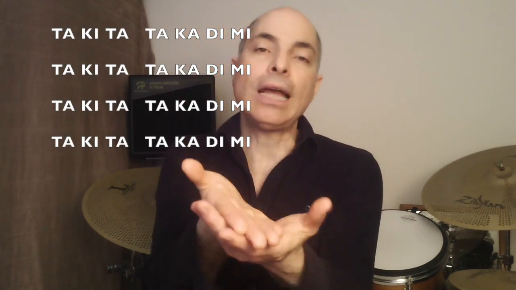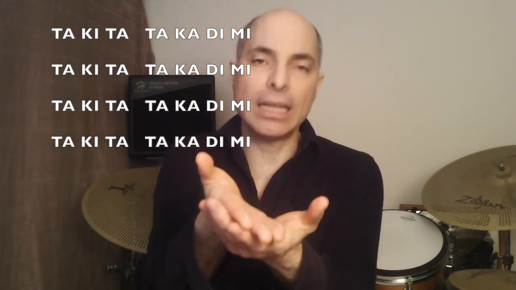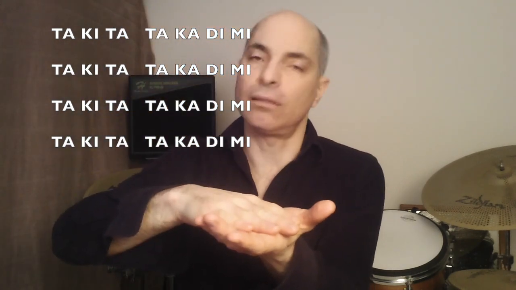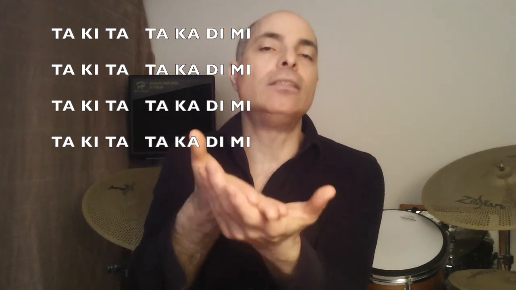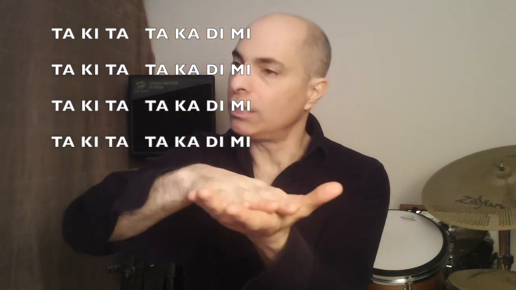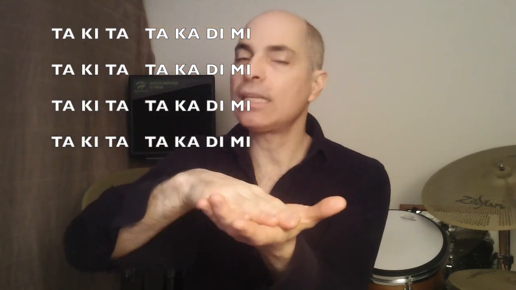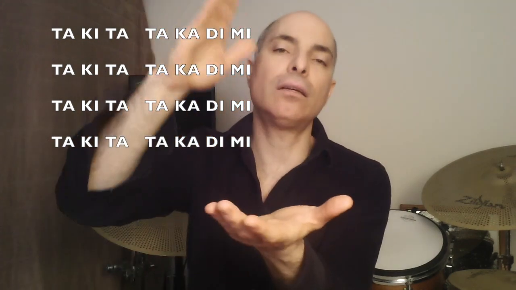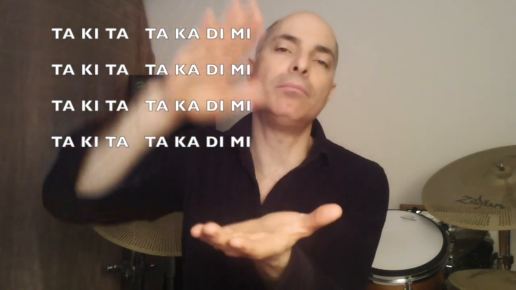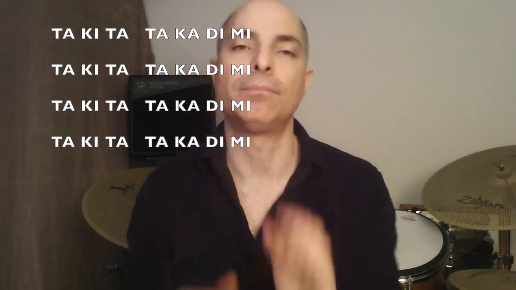Let's move to the third speed. Now in the third speed we have 4 syllables per beat, and this will sound and look like this: takita takadimi, takita takadimi, takita takadimi, takita takadimi. So again, let's look at the junction points.